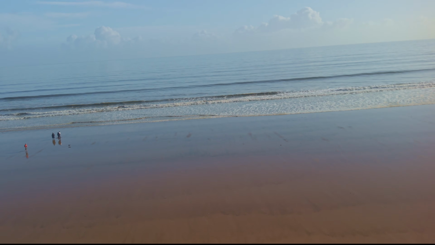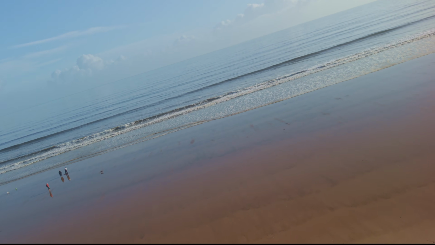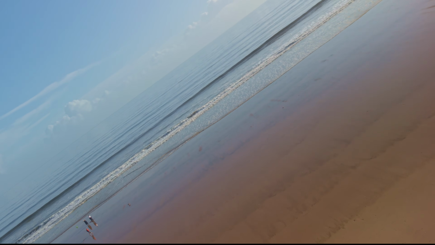So I'm just going to fly it over the sand to see if it's going to make any difference with the reflection coming off the sand as well. And if you look with this shot, as the glare increases, it fades out the dark lines, so you're losing some definition.